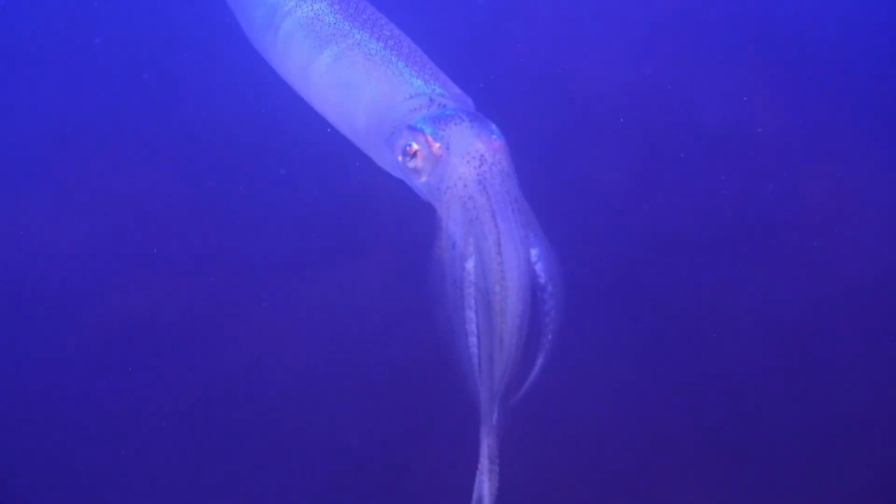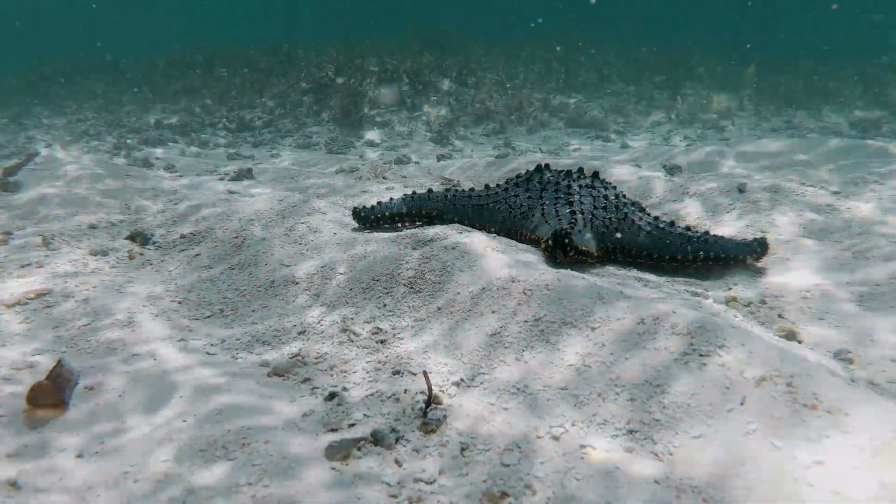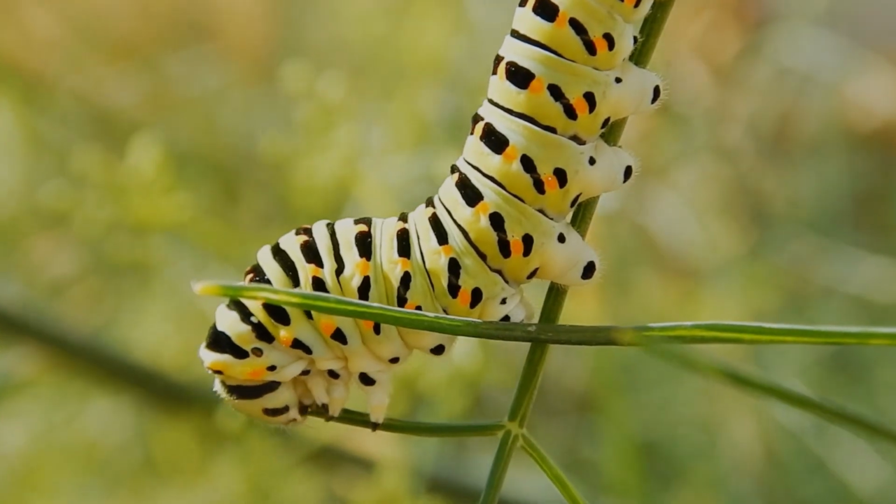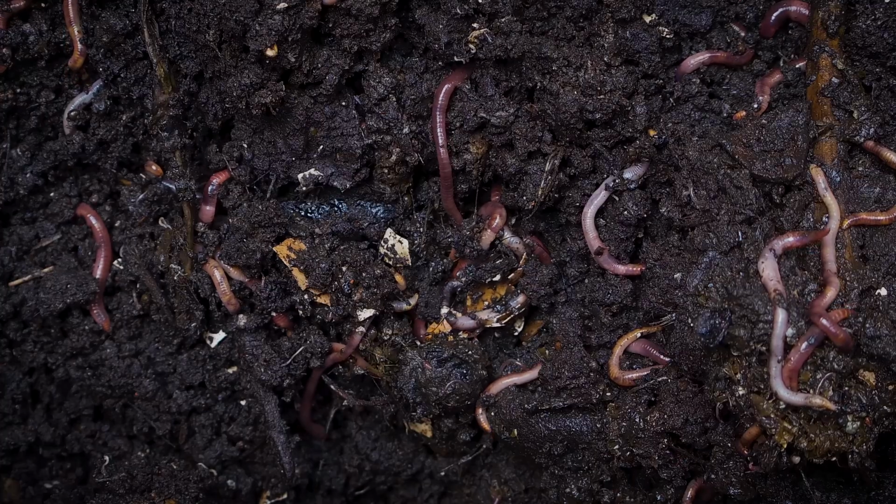Today we are embarking on a journey through the animal kingdom, exploring major animal phyla from simple sponges to complex humans. Let's discover the diverse creatures that inhabit our planet on Taxonomy Tuesday.